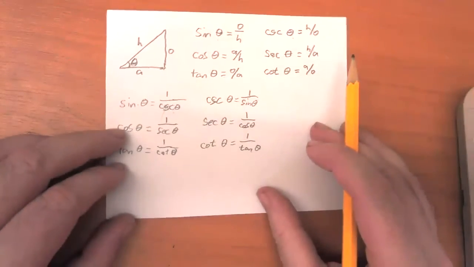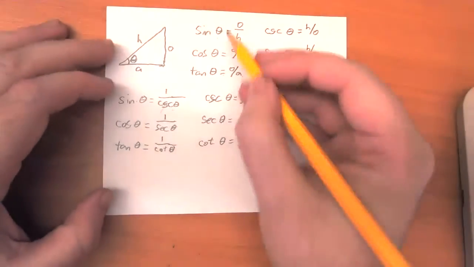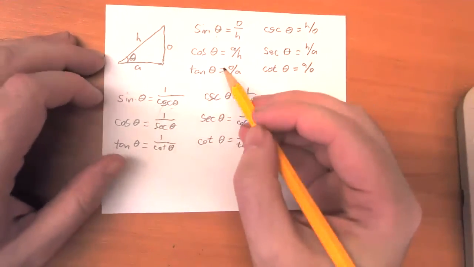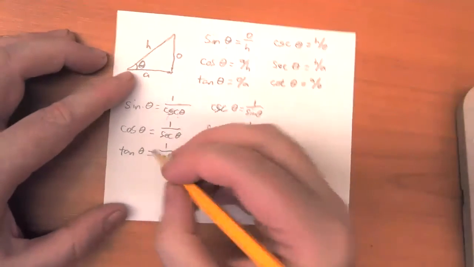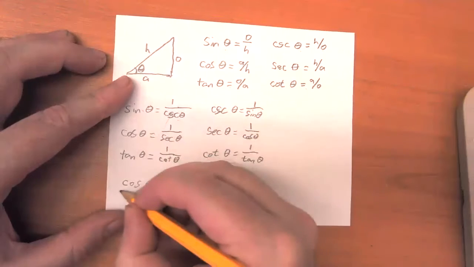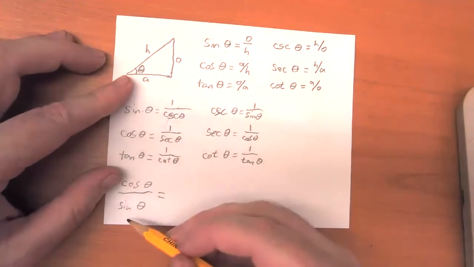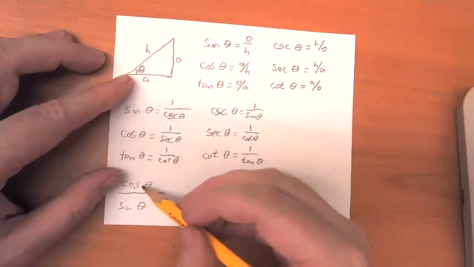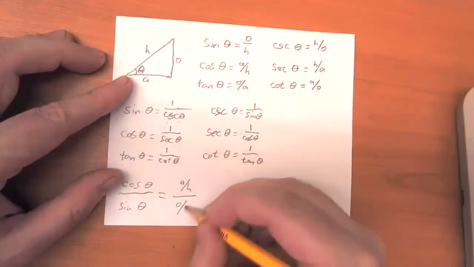The other identity that comes along with these extra functions is, let's look the same way we did the identity to define tangent of theta by looking at sine over cosine. This time, let's look at cosine theta over sine of theta. So this is the reciprocal of the function we did before. And so cosine of theta over sine of theta is equal to a over h over o over h.